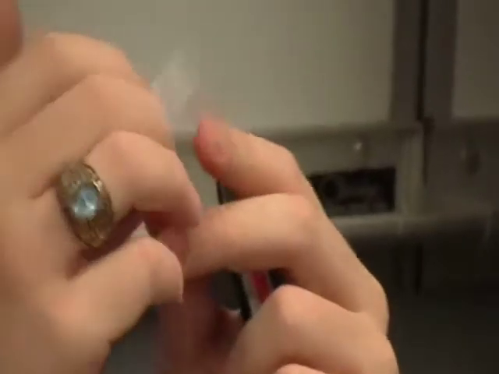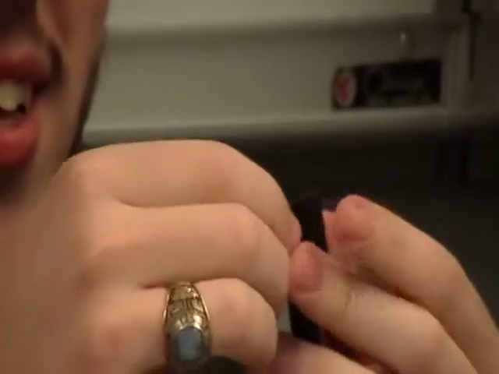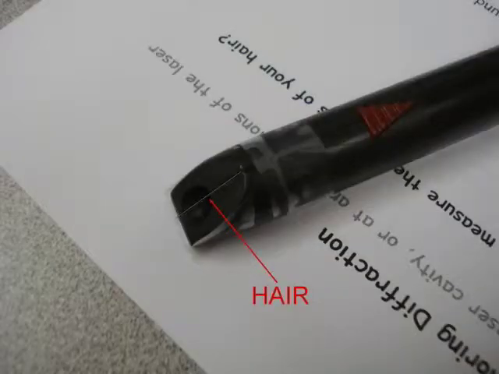First, you tape a hair over the end of the laser. The easiest way to attach the hair to the laser is to put the hair on a piece of tape and then wrap the tape around the laser. Stretch the hair over the laser aperture and tape it in place. I promise it's not photoshopped.